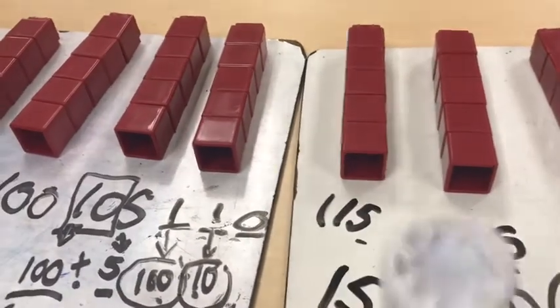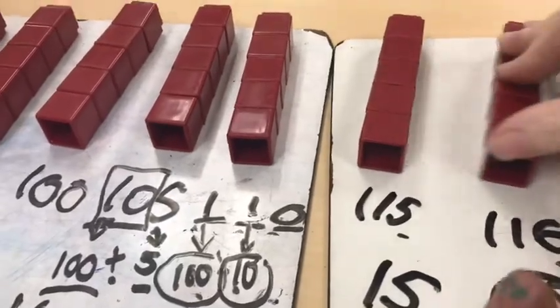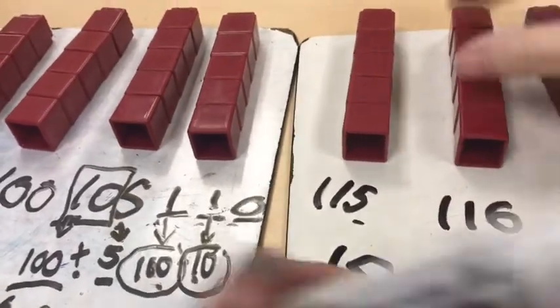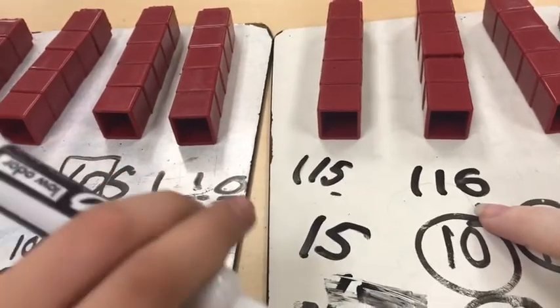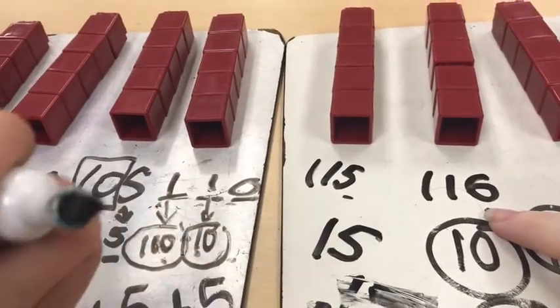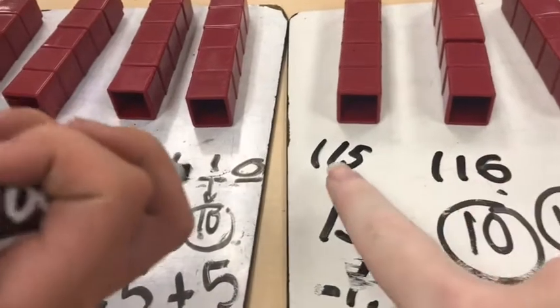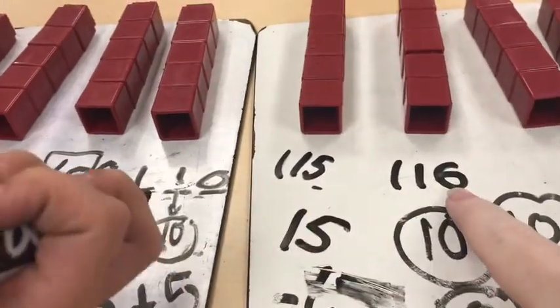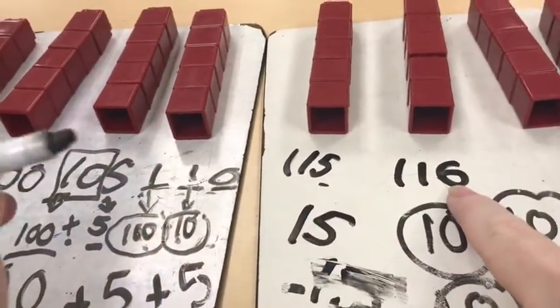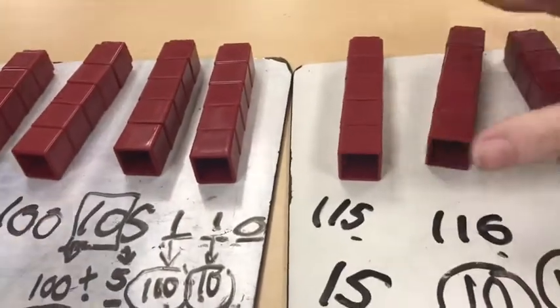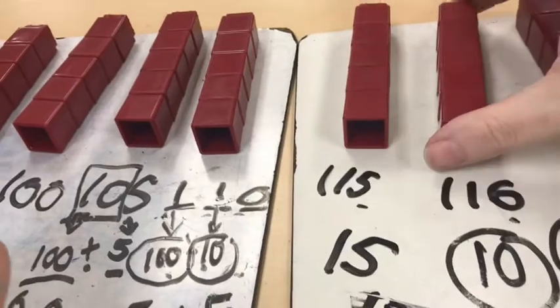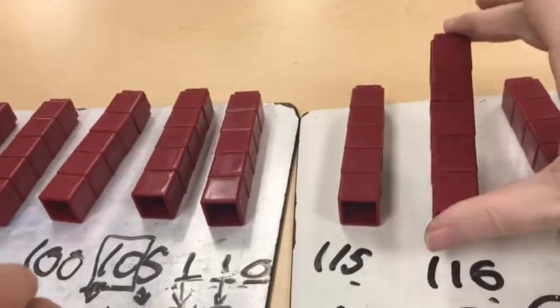No. So if I'm at 115 and I'm adding 5, is that the same as adding 1? When you went from 115 to 116, how much did you add? 1. But I can't add 1, I need to add 5.